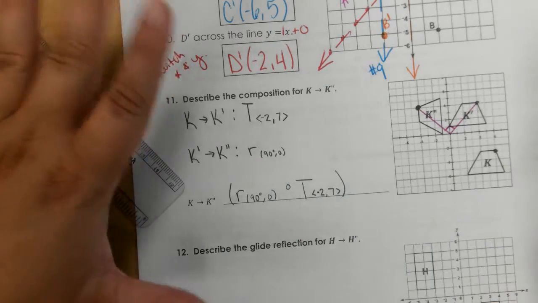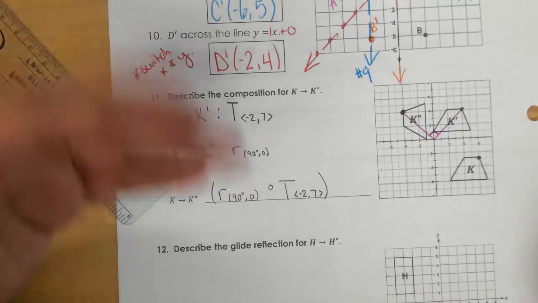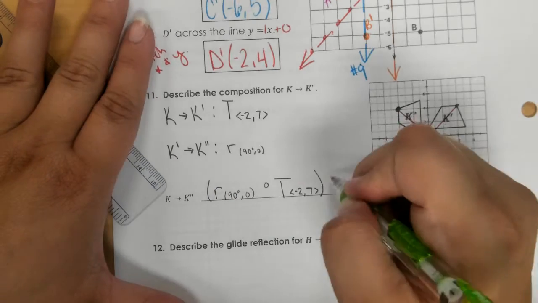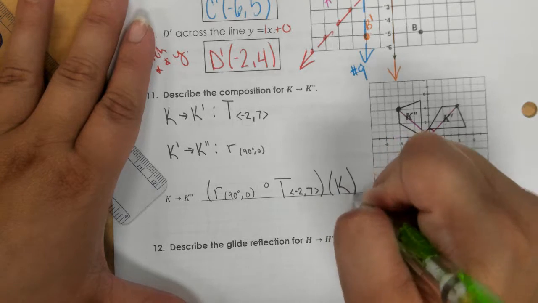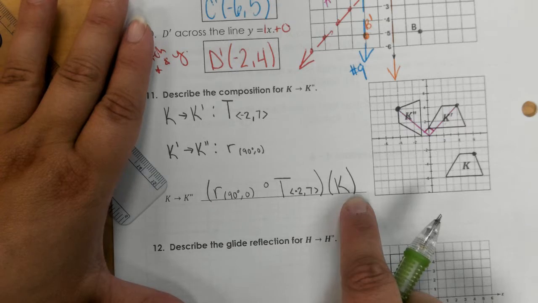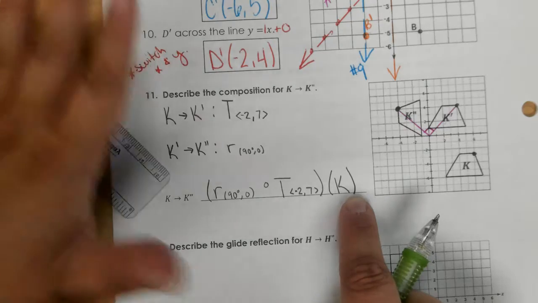And then what did we actually translate or rotate? Well, we rotated and translated figure K. So we're just going to put a big K, since that's the figure we moved.